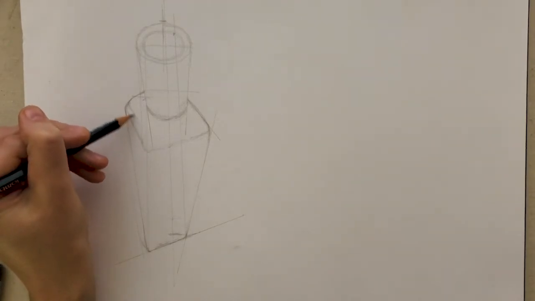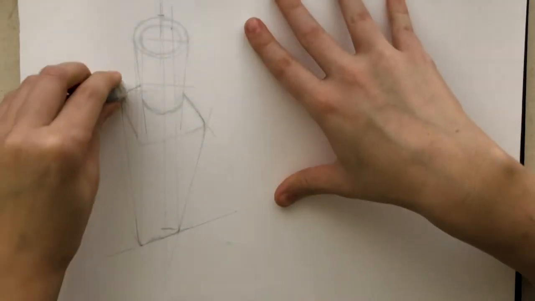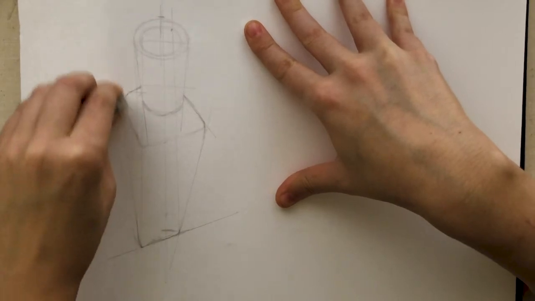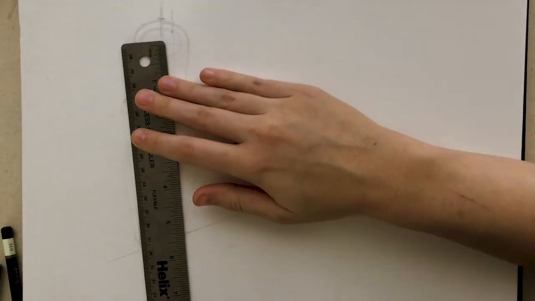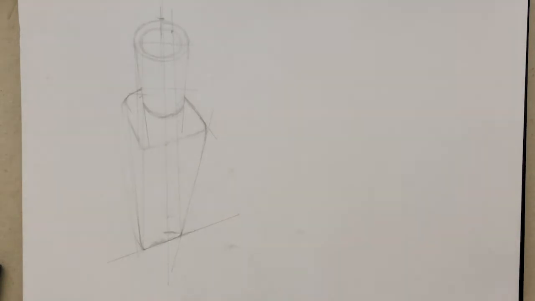I also think that this isn't right. I think this is actually going to be even shorter, because I see this curve here as just being such a short curve, and then it moves into, let's try this. Not sure if that looks better or not.